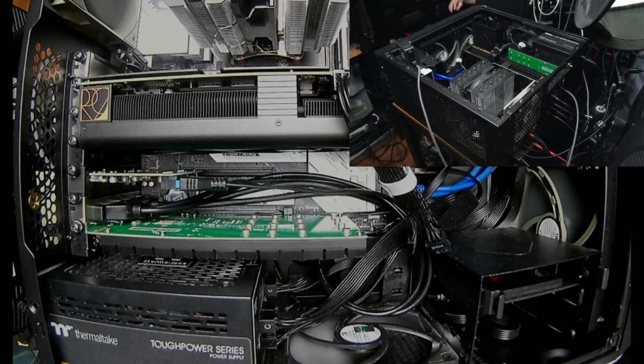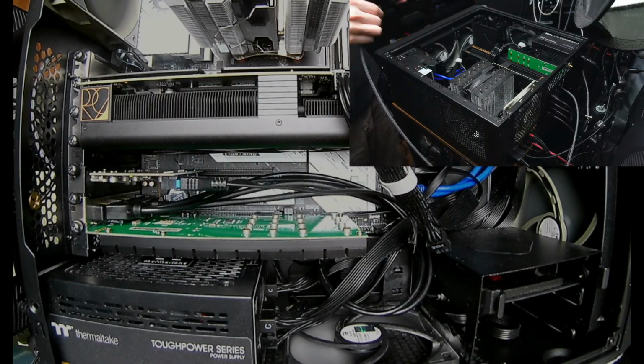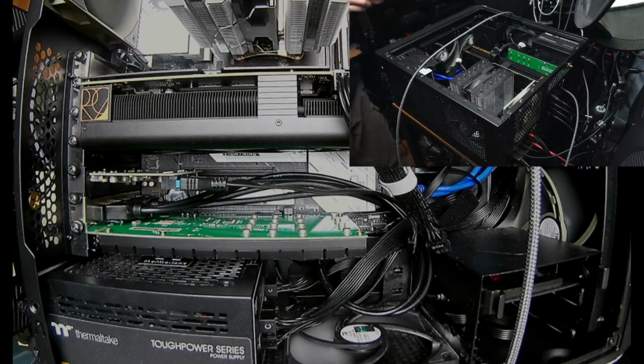Well, I don't think I have a card in there. Let me quickly put a card in there and record some footage. Oh, there is a card. All right.